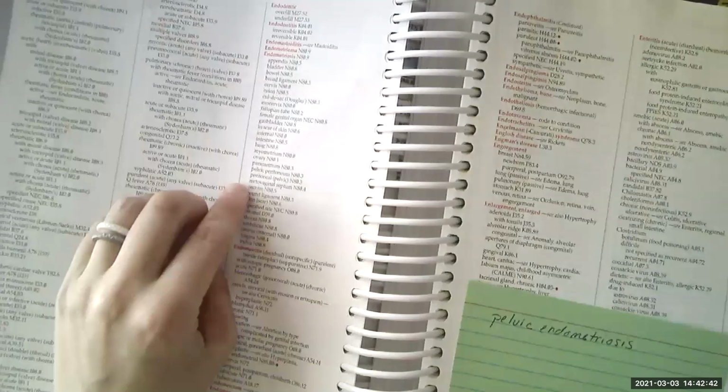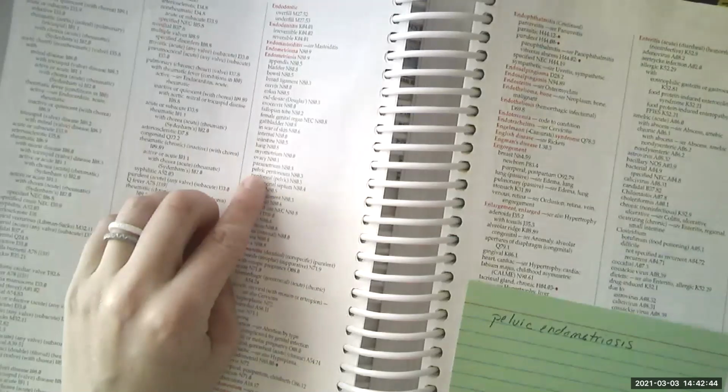And let's check through the subterms and see if there's pelvic. And it does have pelvic peritoneum. Let's look that up in N80.3. And let's see if there's anything else that we need to find.